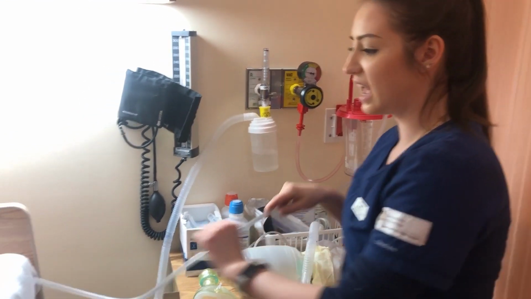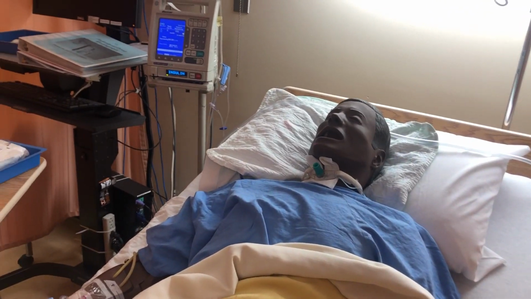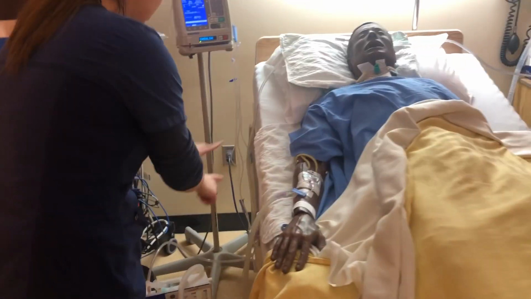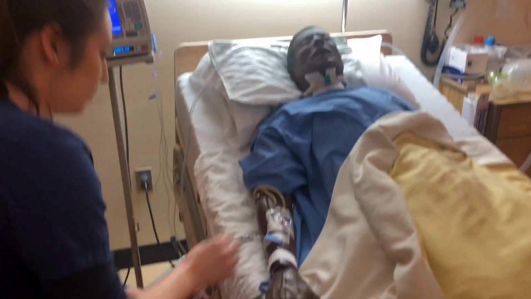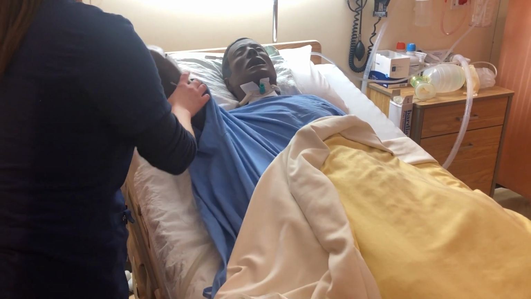I'm going to follow the line all the way to the drainage system. So I'm just following it. I'm making sure there's no kinks in the line. Same with over here. So we're just going to get your arm up.